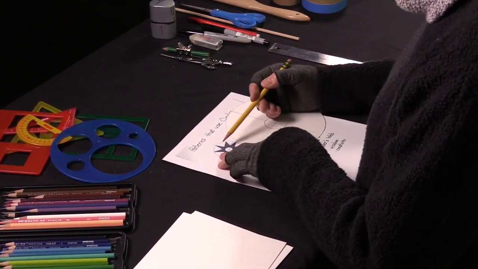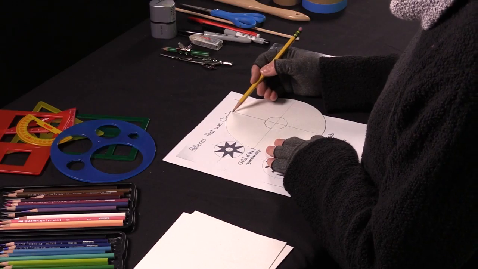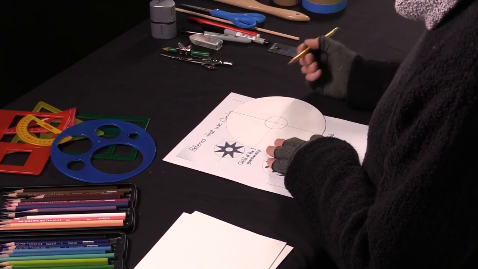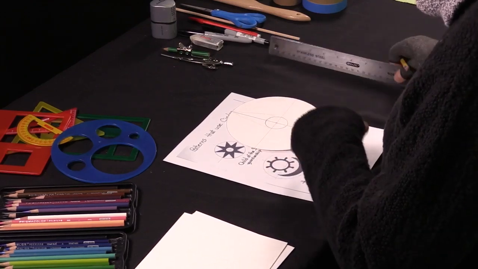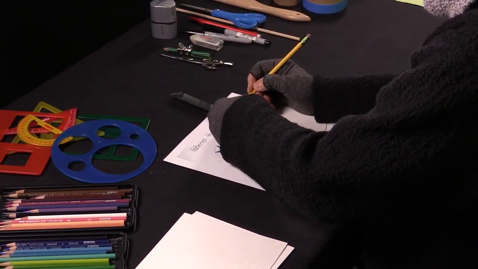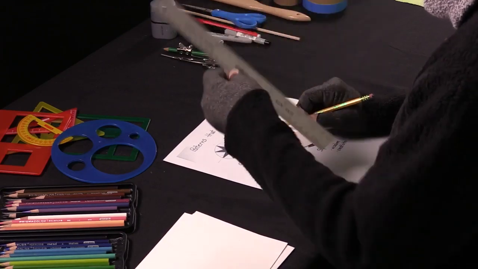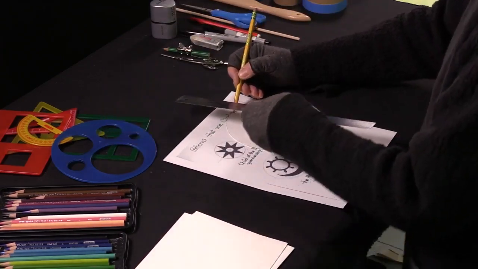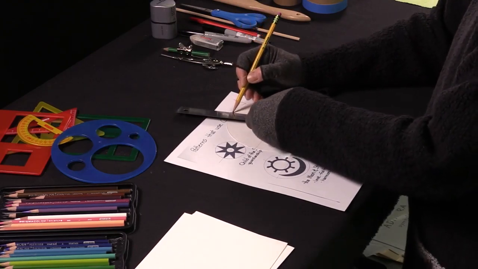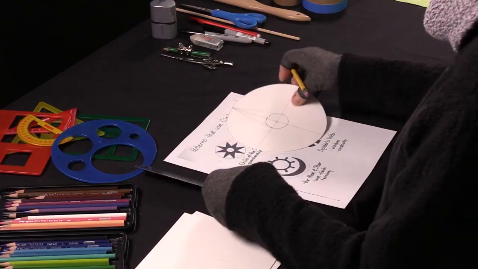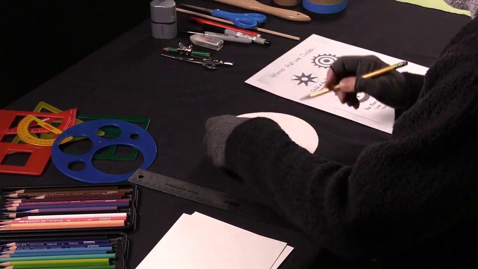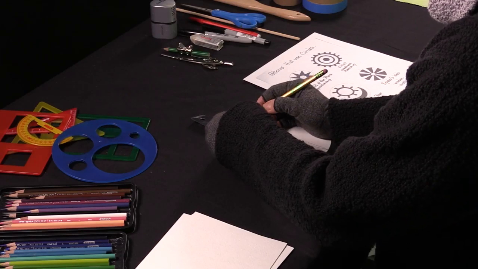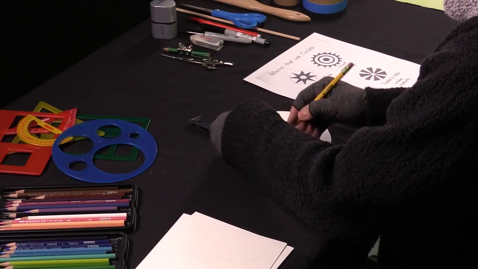And then, since there's 8 points on the star, I'm going to worry only about 4 first. So this is what I'm going to do. I'm going to go right to the edge of the inner circle and the point, the outer edge of the entire circle. I'm going to do that on all the 4 sides first.